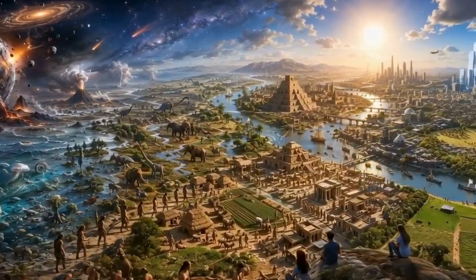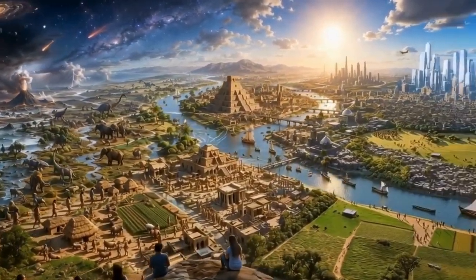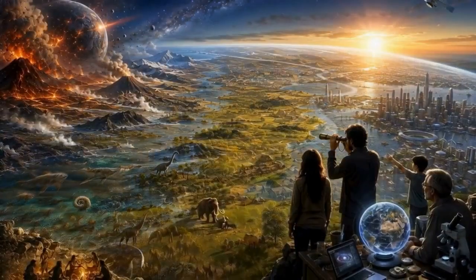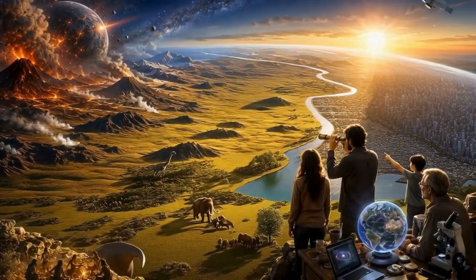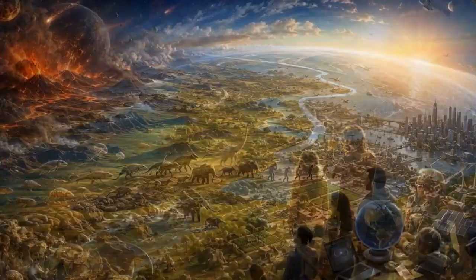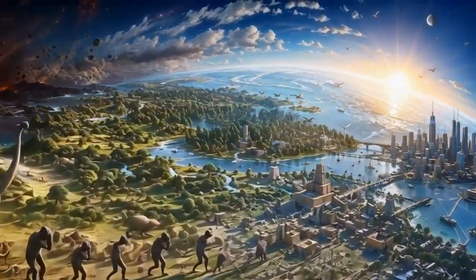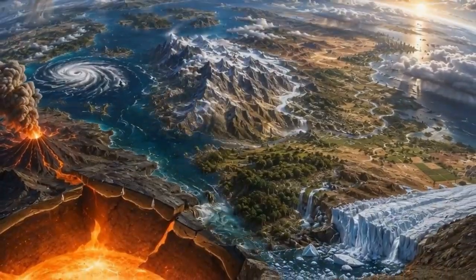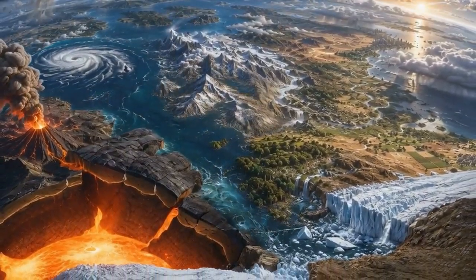Billions of years ago, Earth was a young planet of molten rock. Today, it has become a world filled with life and civilization. Humanity became the first species capable of understanding its planet's past and influencing its future. Earth is about 4.54 billion years old and continues to change even today. Continents are still moving, mountains are still rising, and climates continue to change.